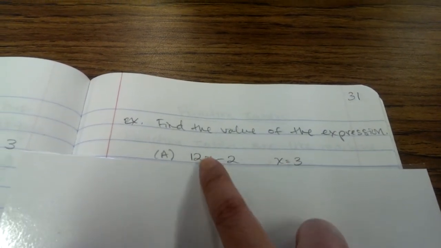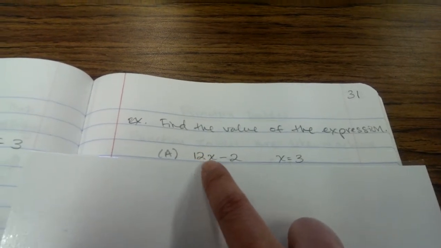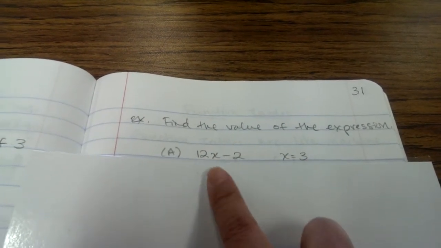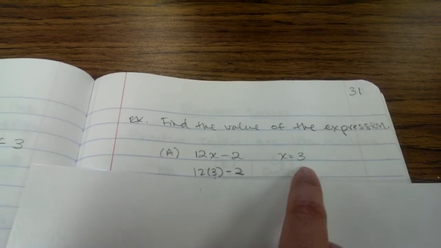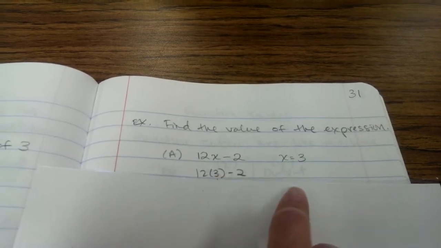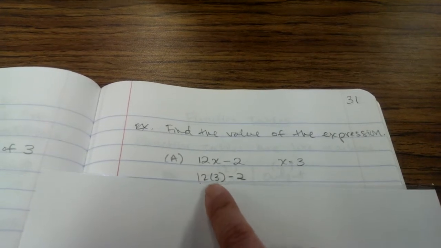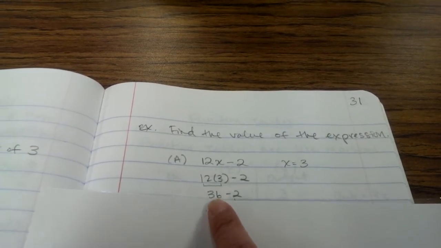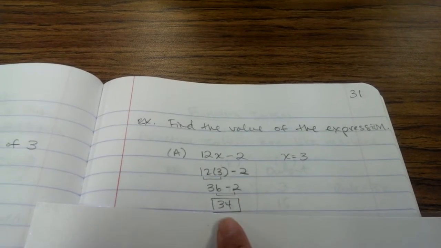12x means 12 times x. You don't plug in the 3 and it becomes 123. That's not correct. 12x means 12 times x. Since x is 3, it would be 12 times 3 minus 2. So before you even start solving it, you should plug in the number first for the variable. Then you do order of operations, where multiplication comes before subtraction. So I would do that first. I get 36, rewrite it, and then 36 minus 2 is 34.